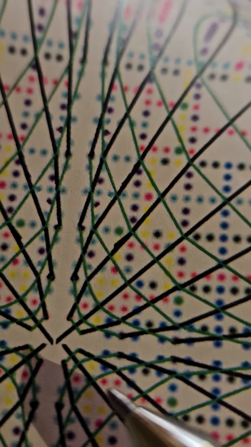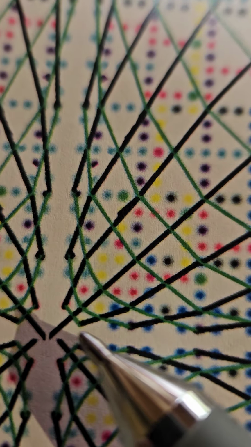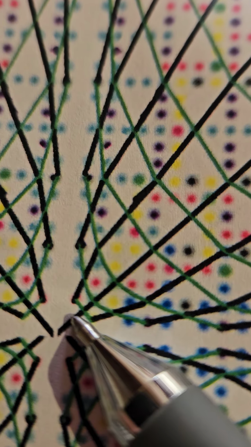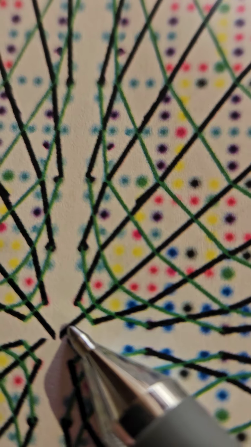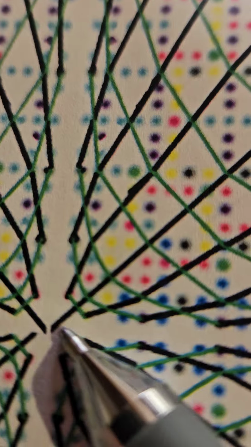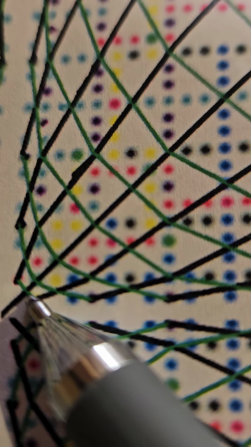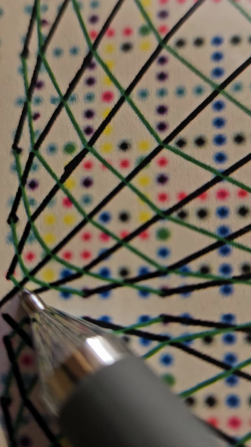Alright, so I'm going to try and do my best to put this in simple terms. Here we have this black line that runs at 45 degrees. From here to this green line represents 1, or the hypotenuse of 1. So 1 forms a square, and its hypotenuse is in it. It doesn't really count, right?